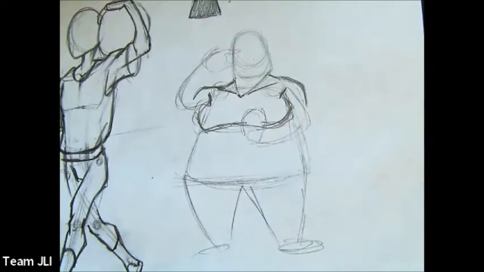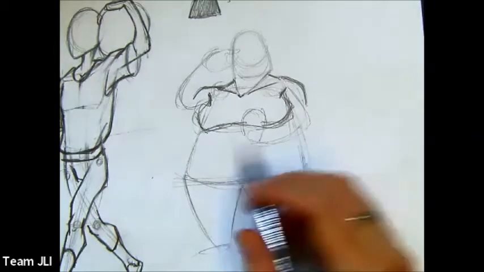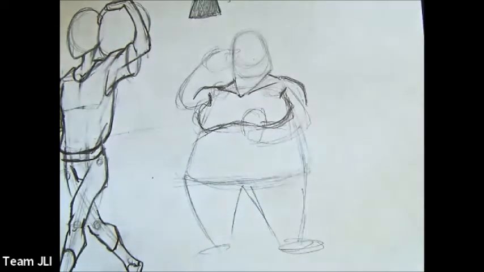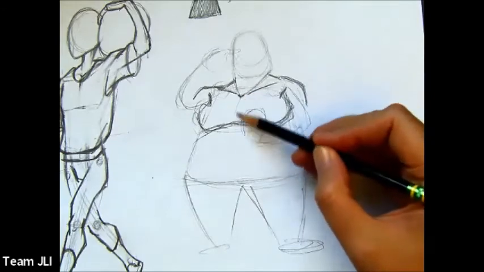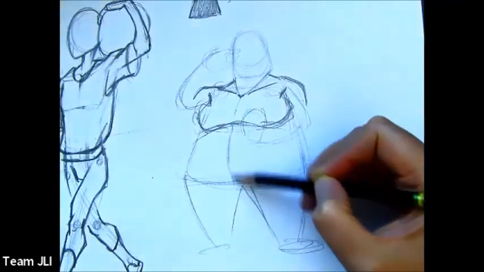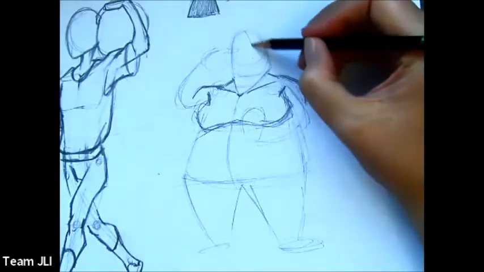Super loose and sketchy. I'm going to use that center line all the way down so I can keep myself on track here.